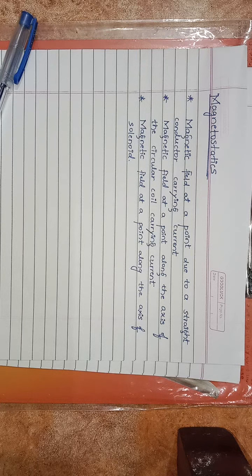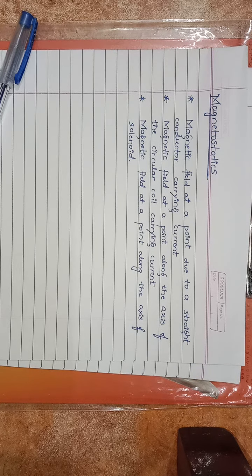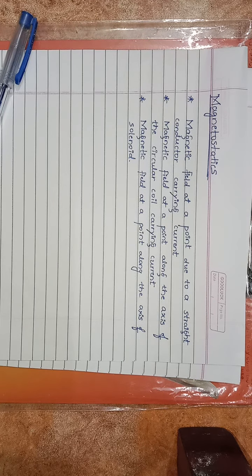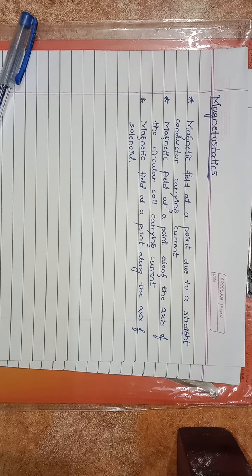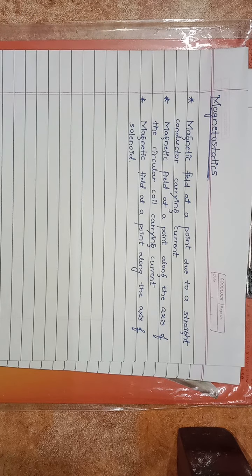Good morning, students. As you know, in the last class we started the chapter Magnetostatics, and there we discussed some basic concepts and the most important basic law of magnetostatics, Biot-Savart's law. In today's class, I am going through some important derivations.